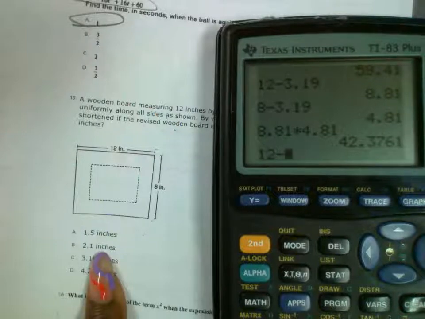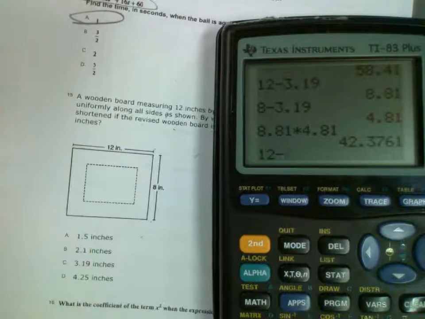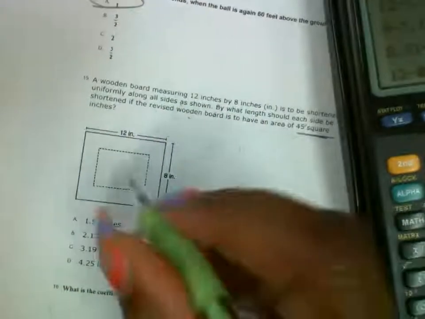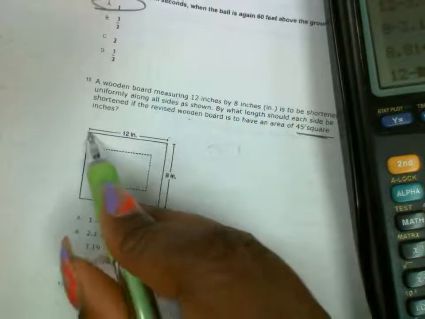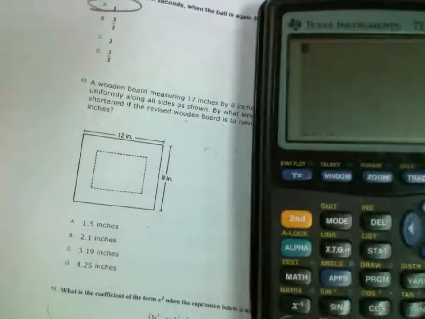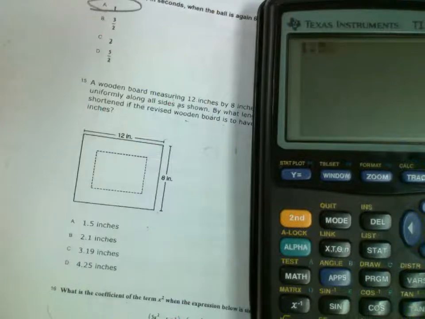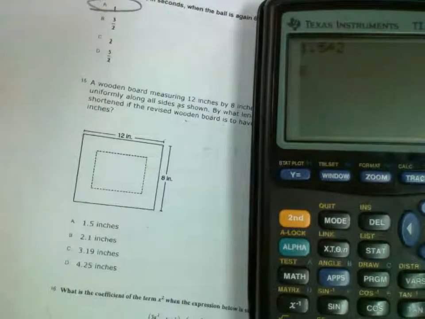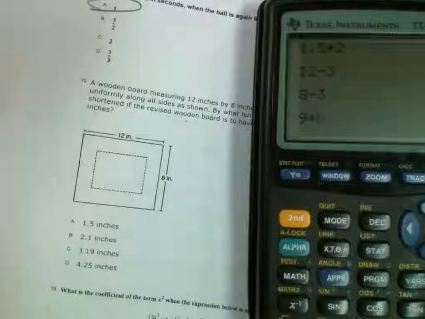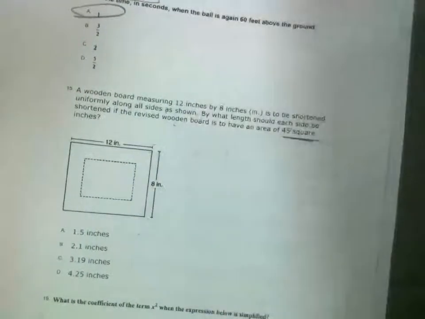12 minus, shorten it. But no, is that on both ends? Yeah, that's on both ends, isn't it? So it's not just on one side, it's on both sides. Dang. So this one, 1.5 times 2. So we got to say 12 minus 3 is what we're doing. And then on the other side, 8 minus 3. And so then it's 9 times the 5. That's 45. So it's A.